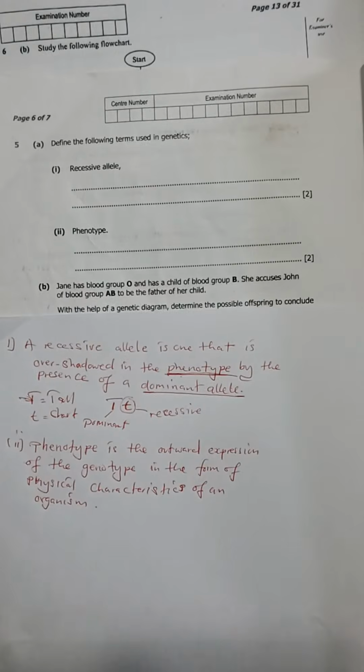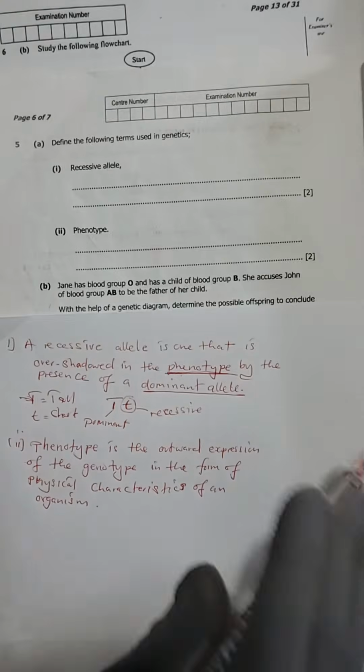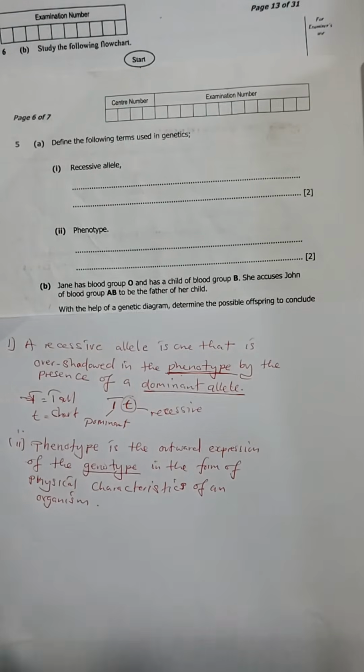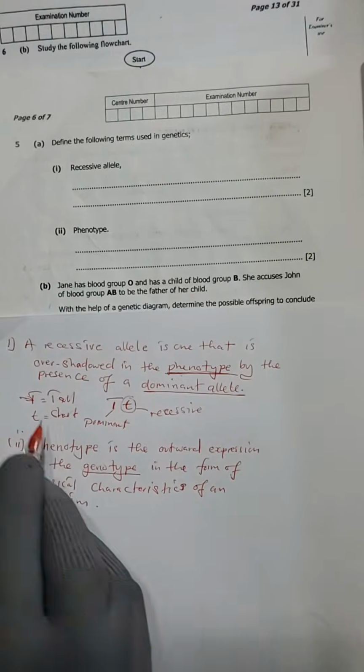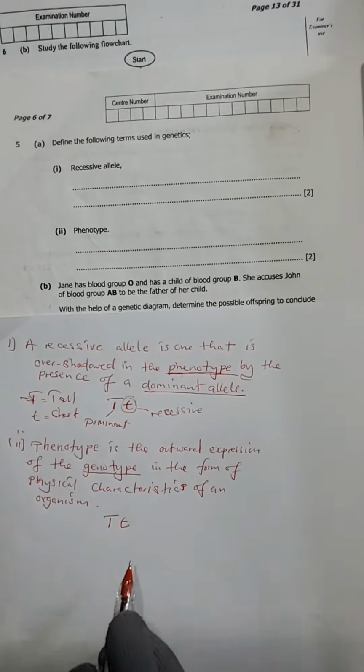Now, look at this. Phenotype is the outward expression of the genotype. What is a genotype? This is the genetic composition. For example, if I write this T like this, this is the genotype.